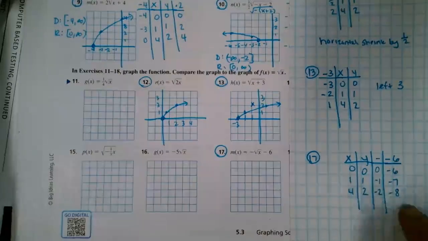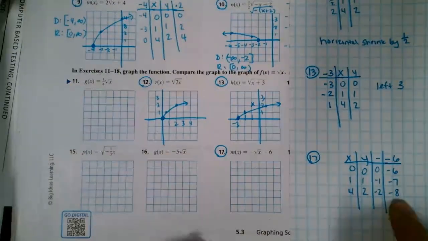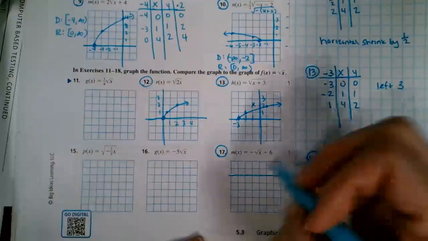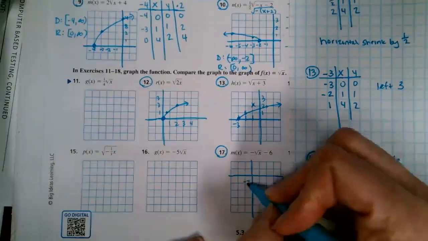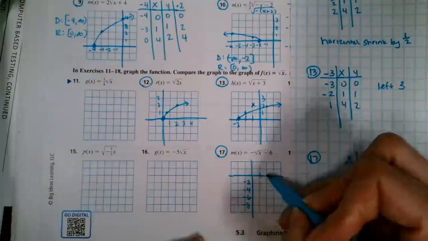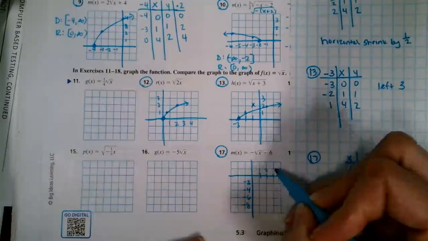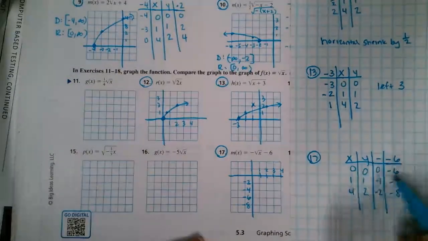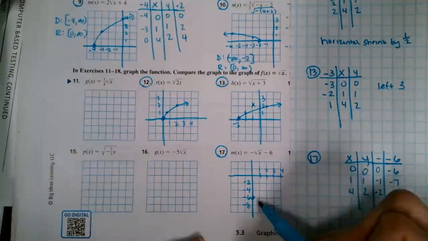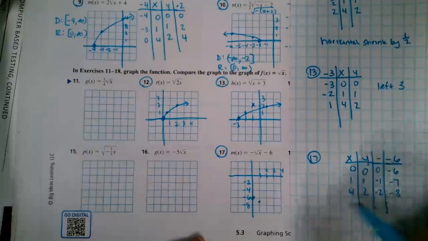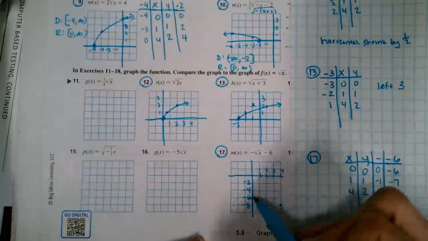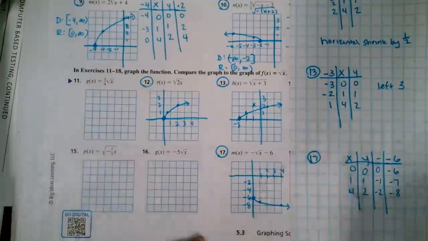These are the points I'm going to plot. So if I need (4, -8) on my graph, I'm probably going to need to count by 2s to make that work. So I'm going to say -2, -4, -6, -8. I can count by 1s here. I've got (0, -6). I've got (1, -7). And I've got (4, -8). So it's going this way.